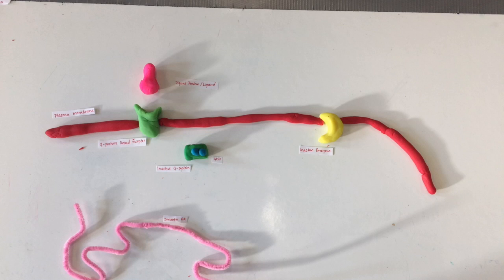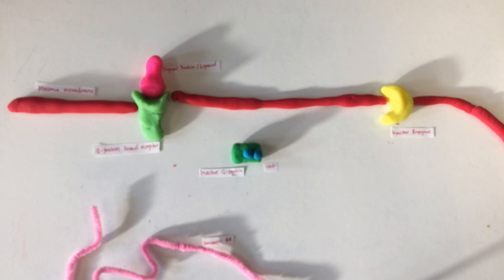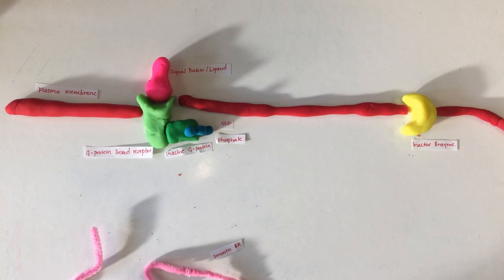The ligand moves towards the G protein-linked receptor. An active G protein attaches to the receptor. This activates it by converting GDP into GTP.